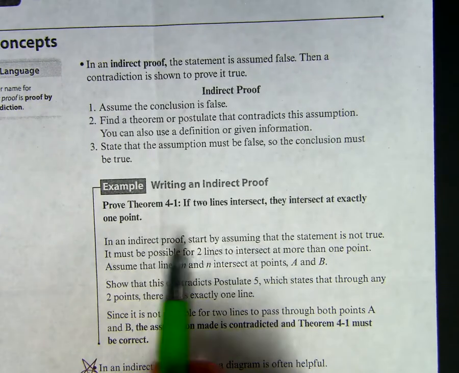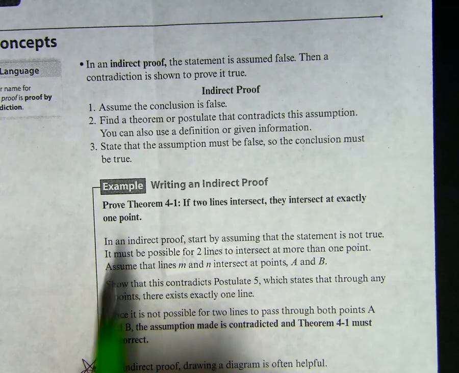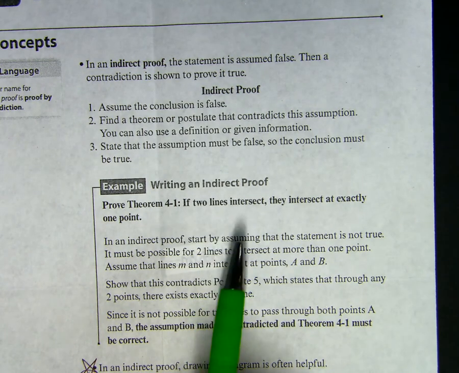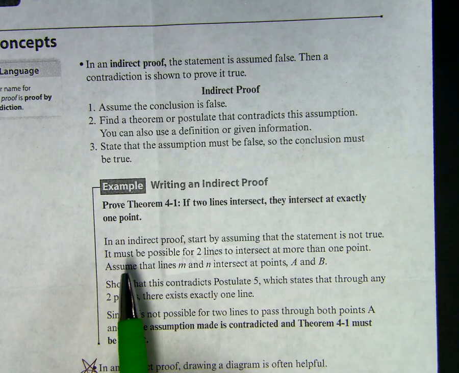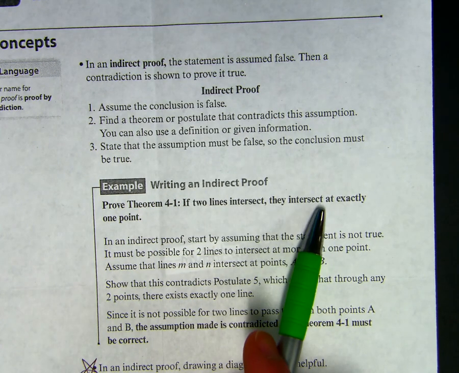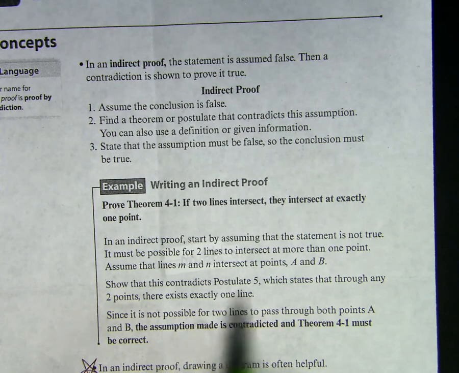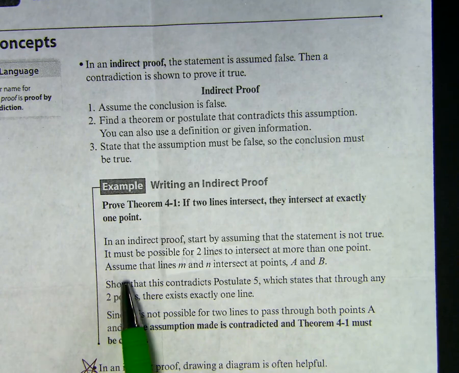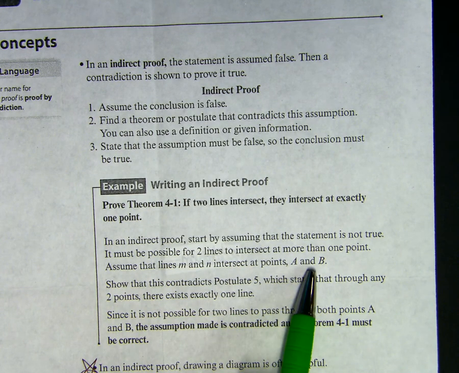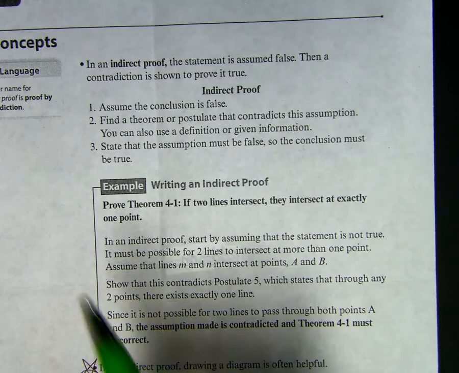Okay, here's an example. Prove if two lines intersect, they intersect at exactly one point. So let's assume that it's not true. So we're going to assume that when two lines intersect, they intersect at more than one point. Okay? Assume that lines M and N intersect at 2 points A and B. Okay, so we're just going to say they're going to intersect at 2 points.